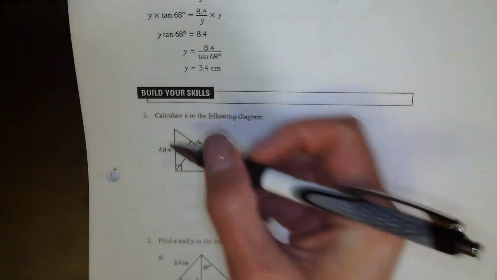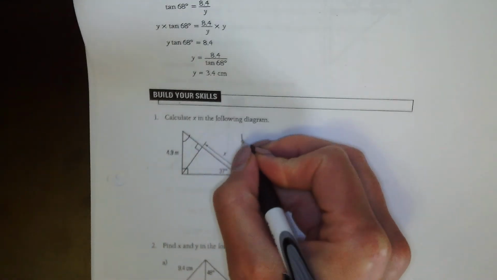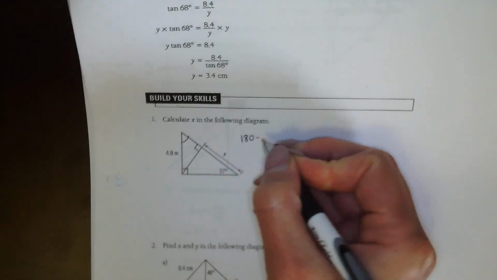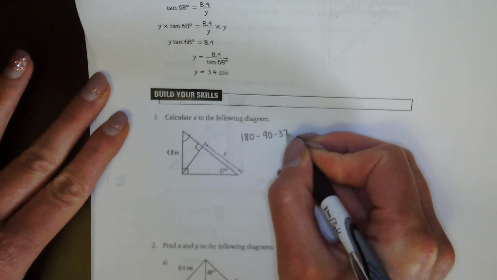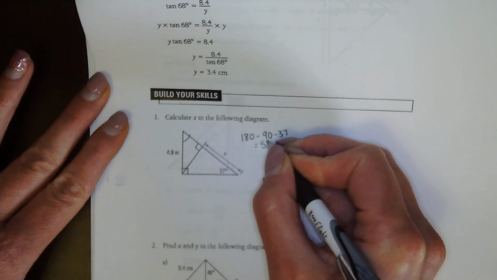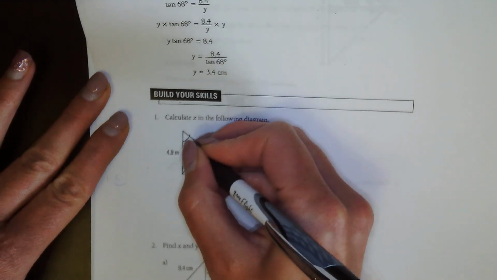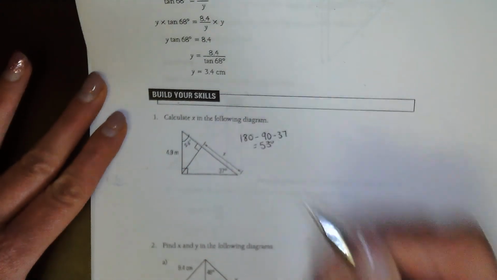There is a little piece of information hidden in this question that I do know that it may not seem like I know yet. So I know two angles, 90 degrees, 37 degrees. I can easily find that third angle in the big triangle. So to do that, I'm just going to go 180, take away 90, take away 37. Well, that equals 53 degrees. So I know that this angle up here is 53 degrees.